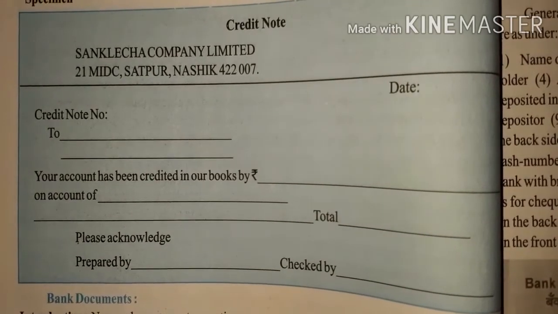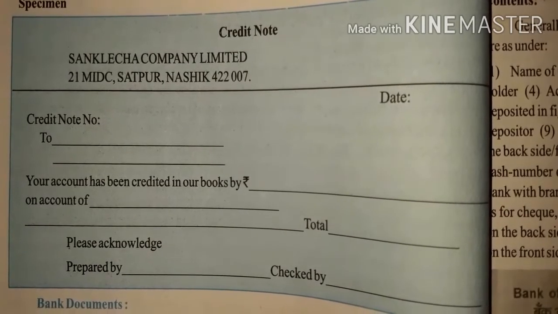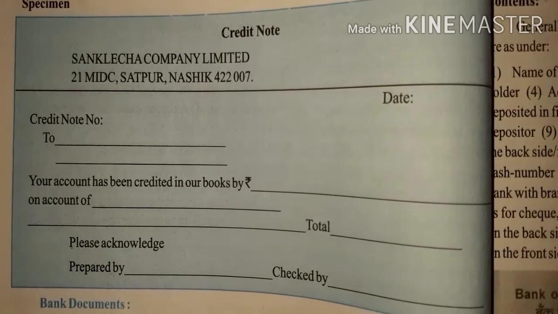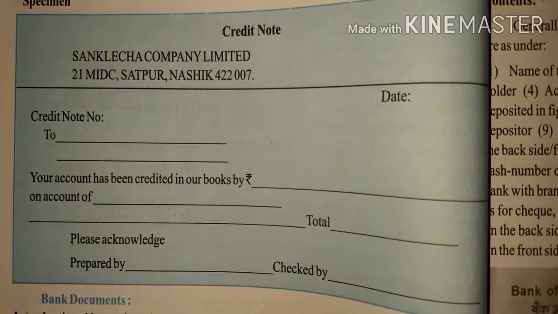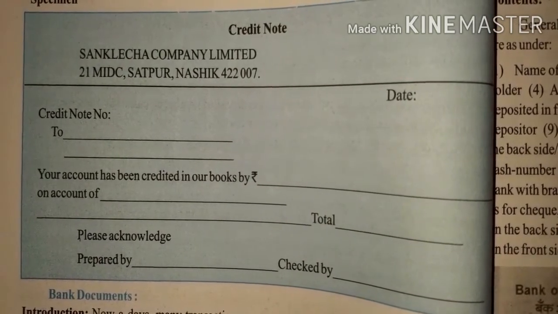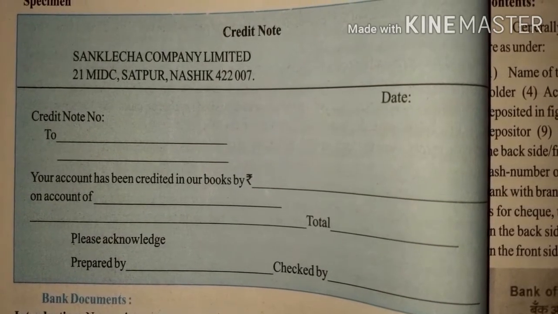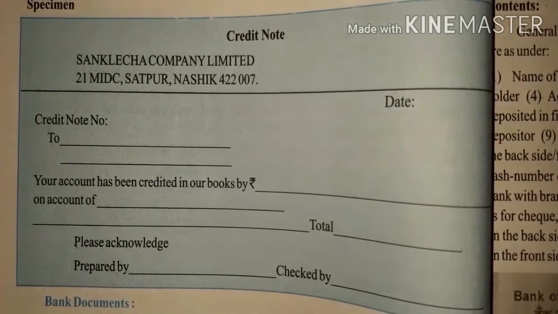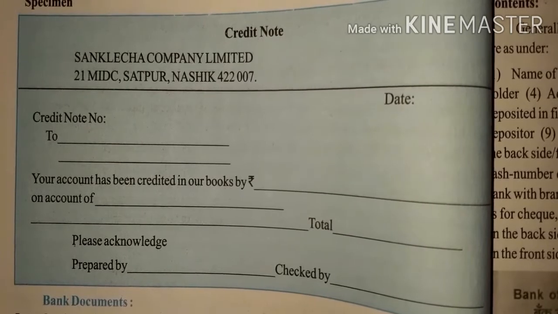The supplier will prepare the credit note because he has undercharged, that he has sold the goods for a lesser amount. It is not the actual amount, and the buyer will prepare the debit note telling the seller that you have undercharged the amount of the goods that you have sold. This is how the credit note works. Only a supplier can issue a credit note. No other person can issue a credit note.